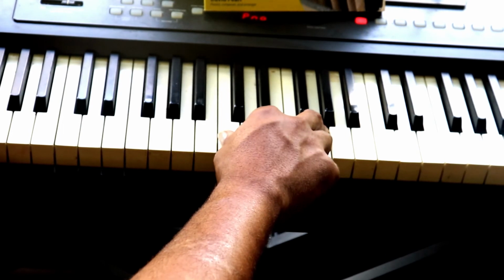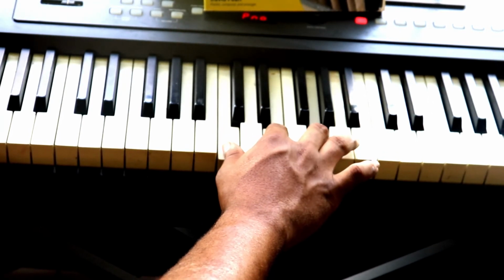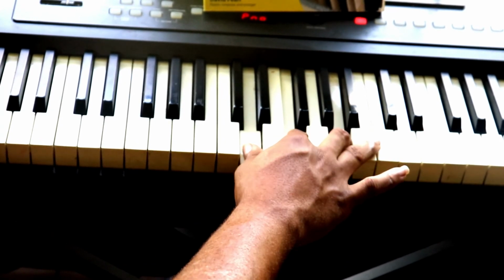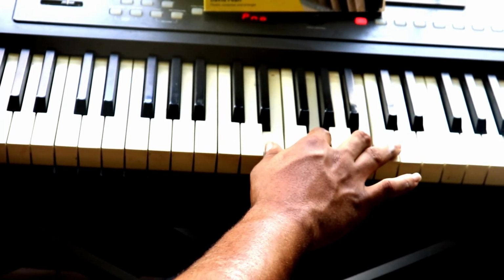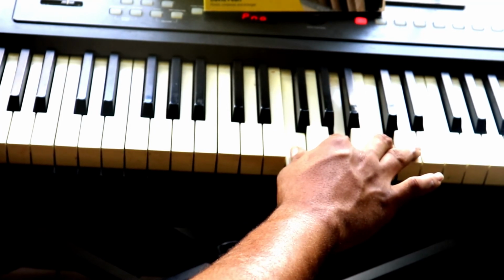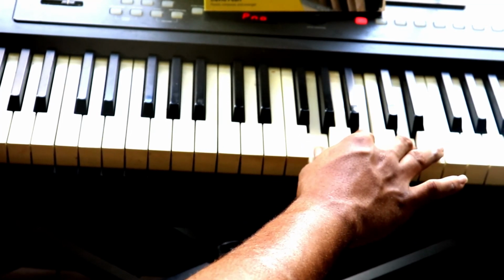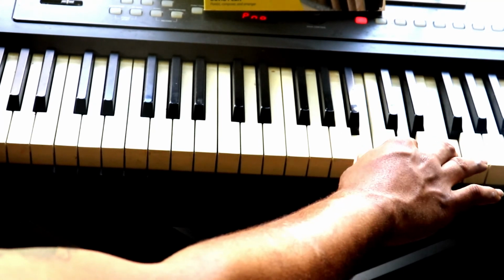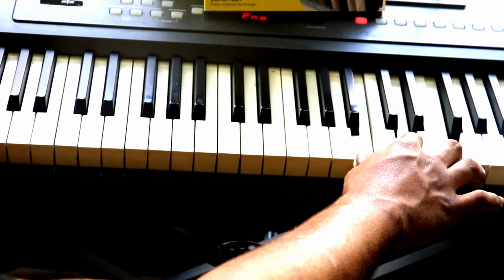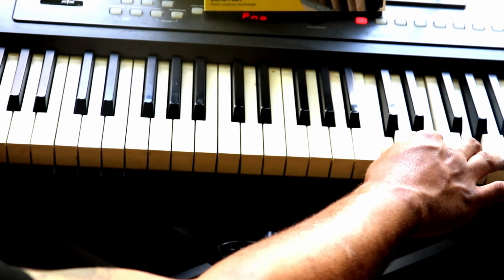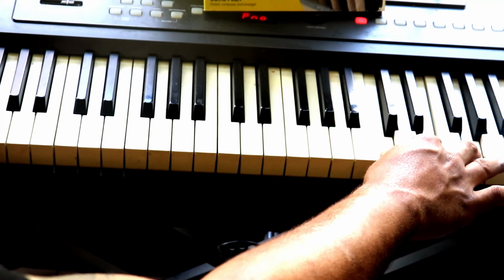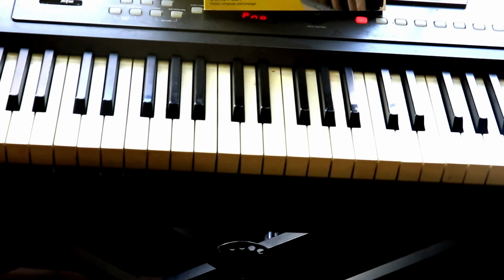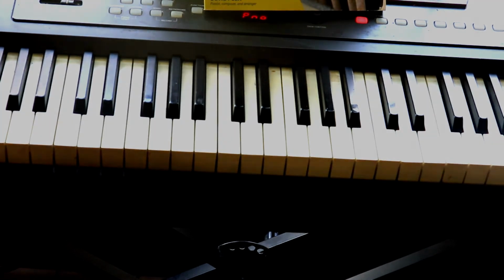You get a C major, D minor, you can hear that, E minor, F major, G major, A minor, B diminished, and back to C. That's the sound of a harmonized chord scale. Now I'll pull out the guitar and do the same on there.